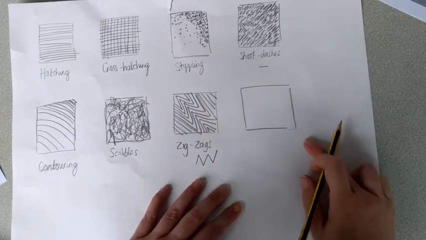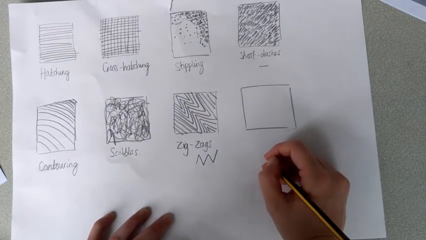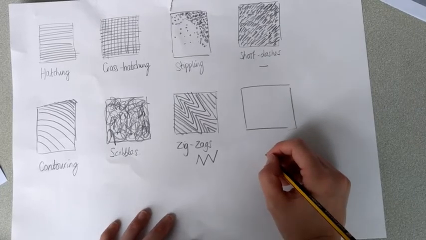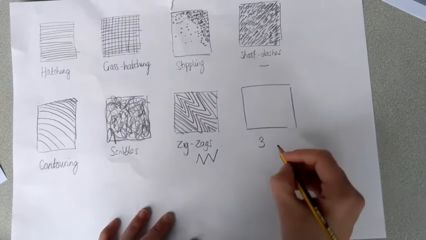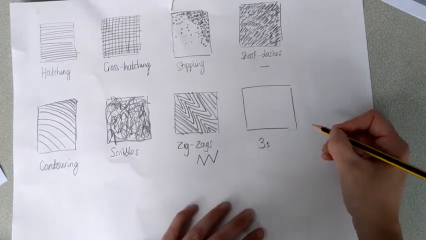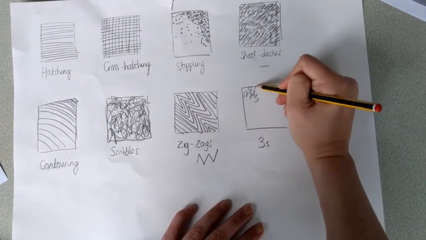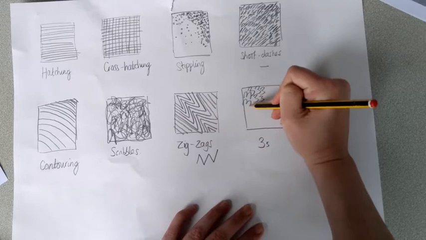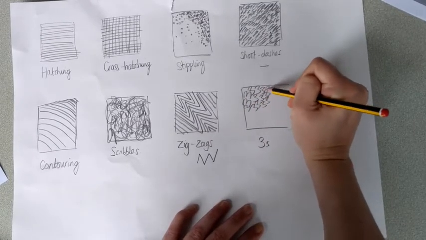Our last technique, we are going to make up a shape or pattern ourselves. I am going to look at the number 3. You can choose a number, you can choose a letter or a shape. And I am going to fill that whole box.